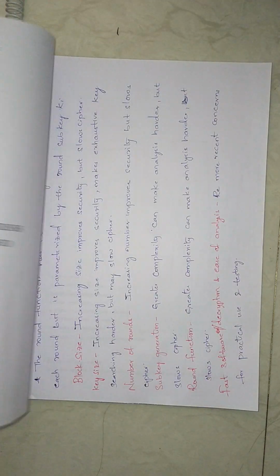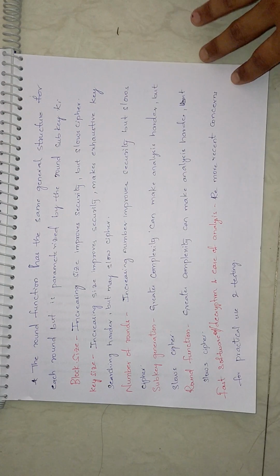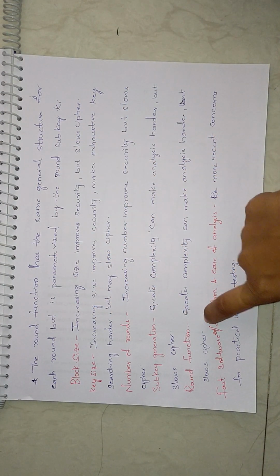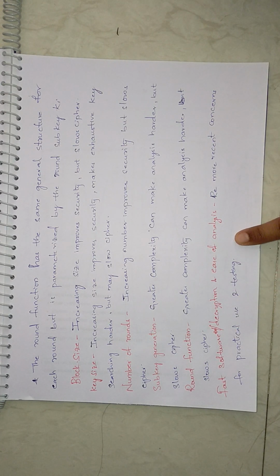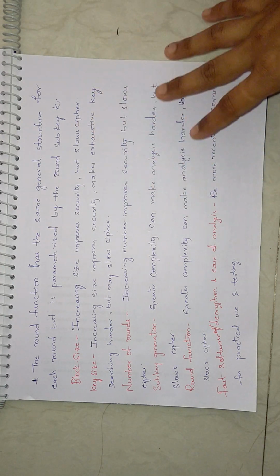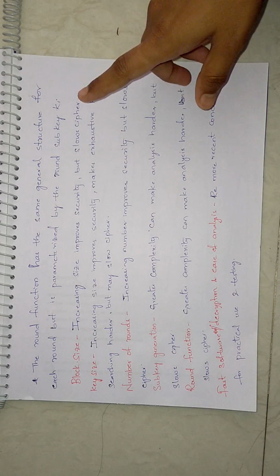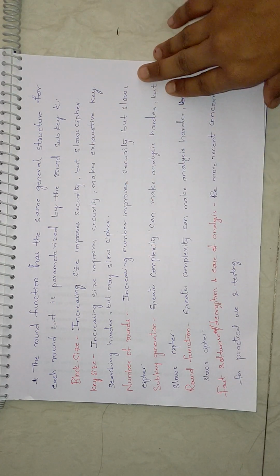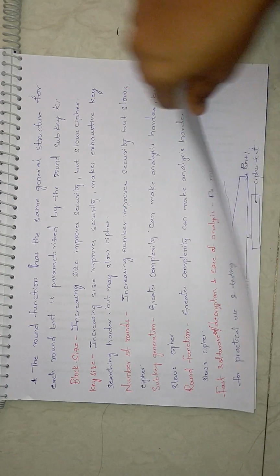Now let's note some key terms: block size, key size, number of rounds, sub key generation, round function, fast software encryption or decryption, and ease of analysis. All these terms will come up in the diagram, and I'll explain them there. Also make sure you write all these points. Pause the video and make a note of all these points. It will be useful for your theory part.